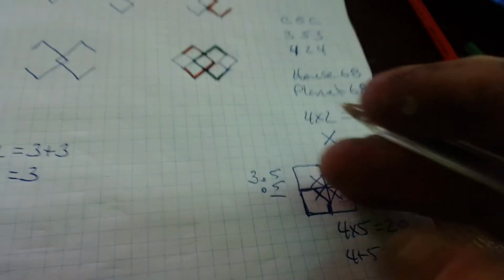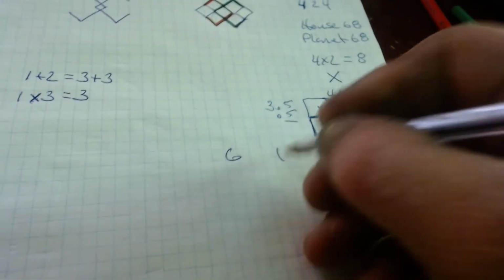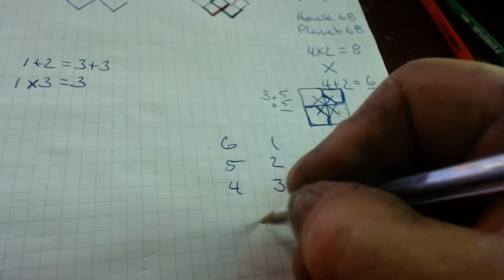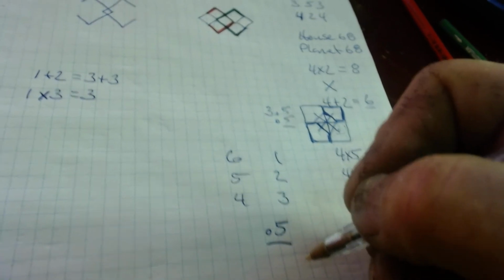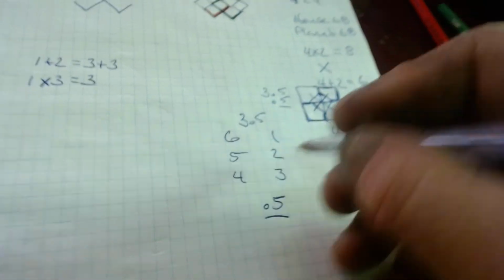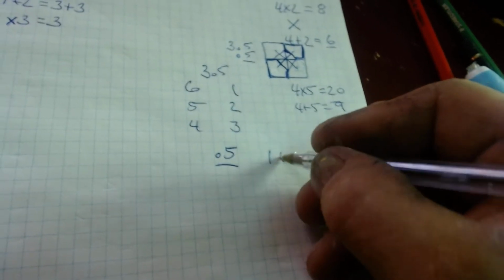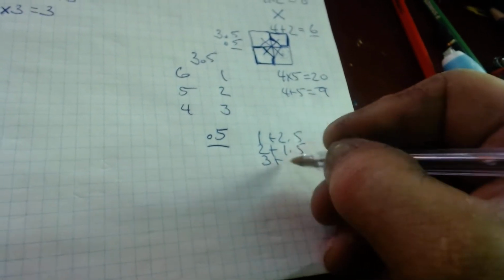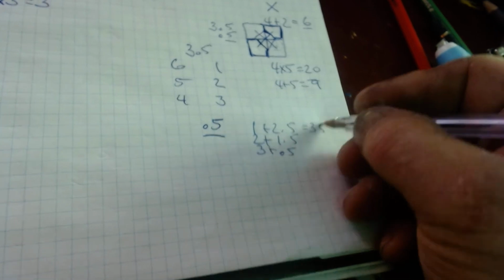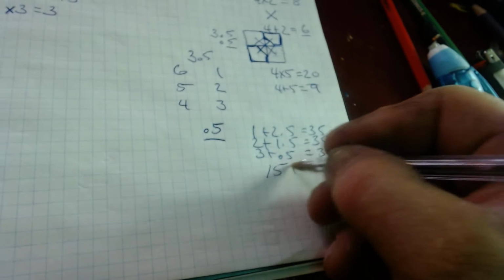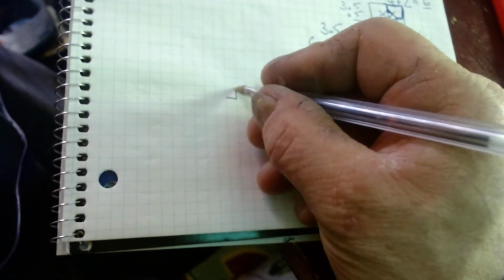And the center of the dice between 6 and 1, 5 and 2, and 4 and 3 is 0.5 is the value. The center value is 3.5. If you add 1 plus 2.5, 2 plus 1.5, 3 plus 0.5, it'll equal 3.5, equal to 3.5, equal to 3.5. This equals 15 and 8. Is there really an 8? And what is 8 when you count?